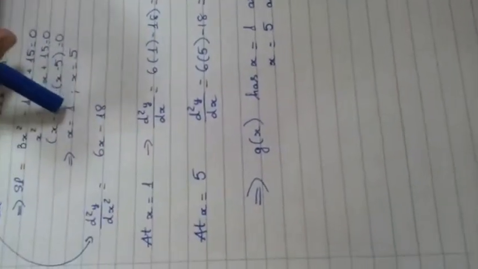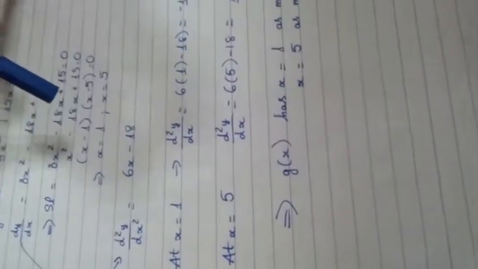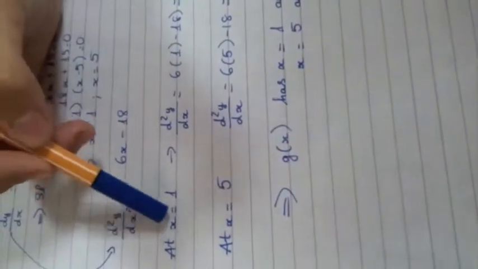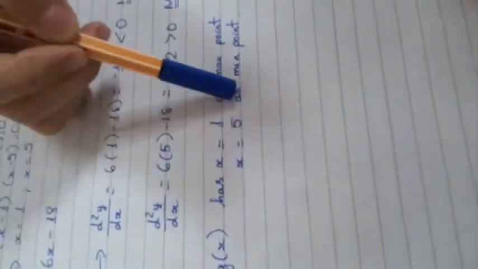Therefore, we sub those numbers into here. So at x equals 1, the second derivative is equal to minus 12, which is smaller than 0. So, to remind you, it must be a maximum point. Whereas at x equals 5, the answer is 12, which is larger than 0, so it must be a minimum point. So we could conclude that with this equation, it has x equals 1 as a maximum point and x equals 5 as a minimum point.